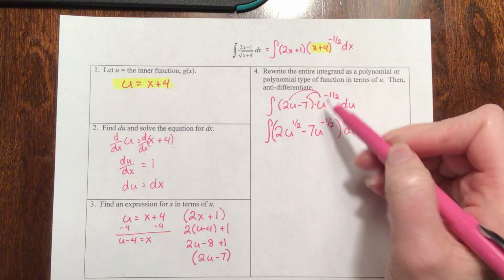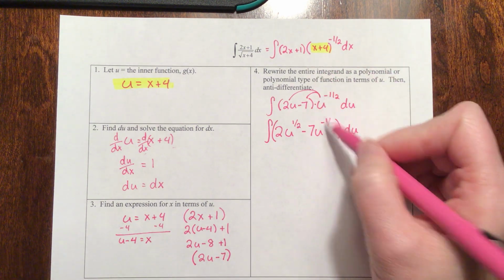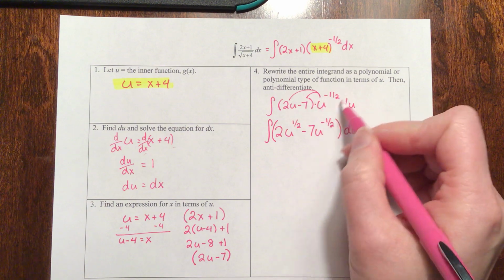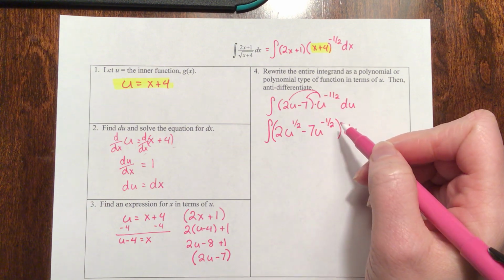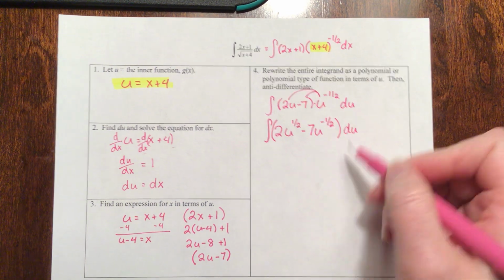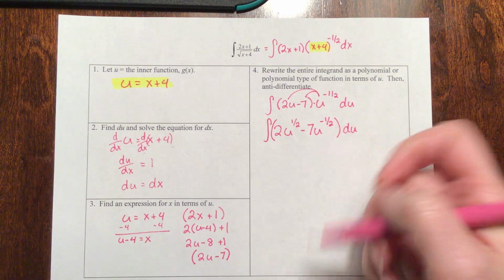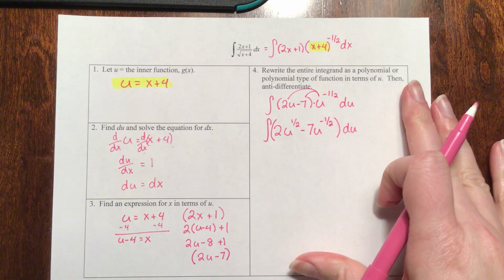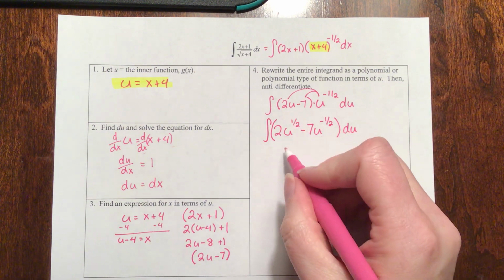Okay, so we substituted to get to here, and then from here to here was distribute the single term, which was u to the negative 1/2. Don't change it back to x's until after you've taken the integral. That was the whole point, was to rewrite it so that it's a lot easier to take the integral.